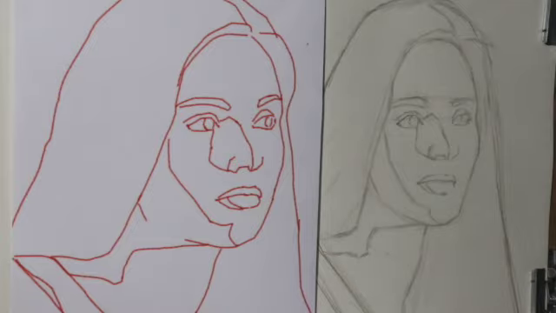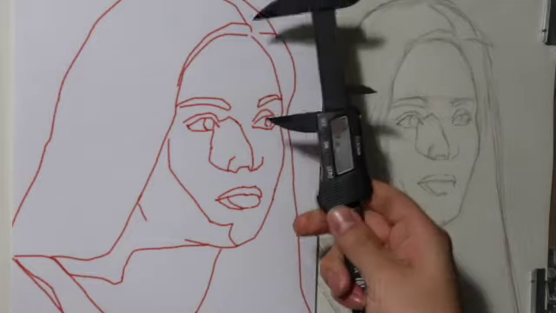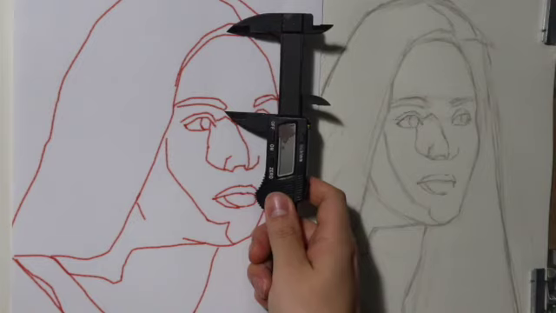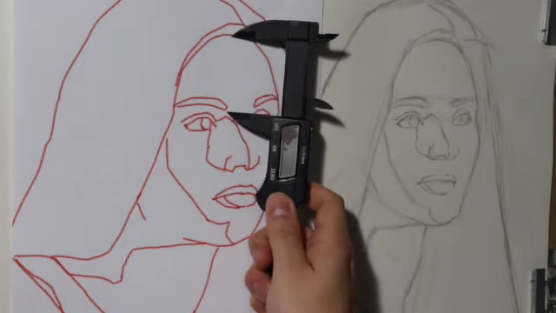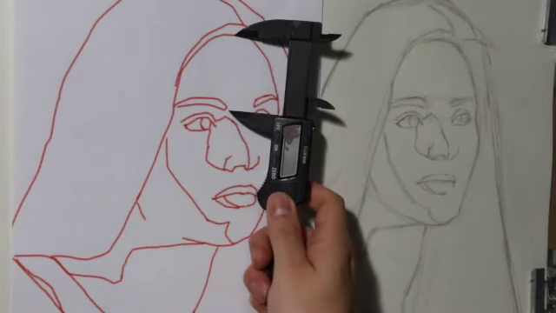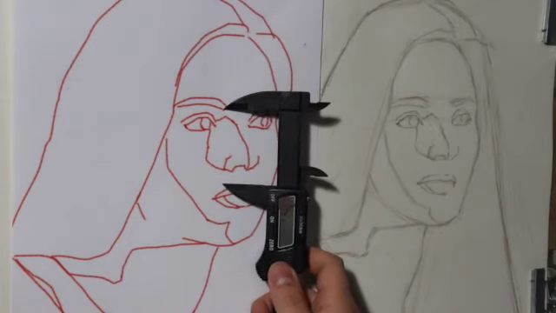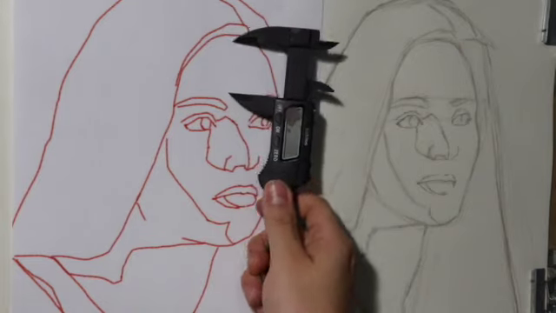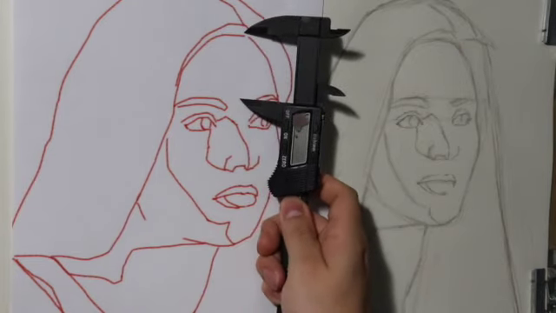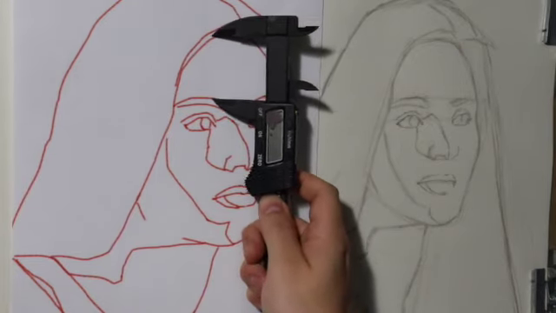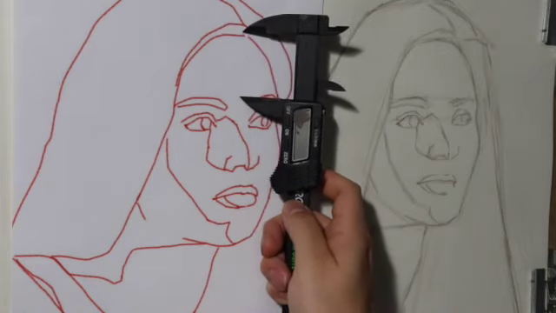Let's quickly double check our thirds, just to get a familiarization. So this is telling me, okay, I'm doing that wrong, sorry. The top of the eyebrow to the top of the head, or the hairline, should be a third.